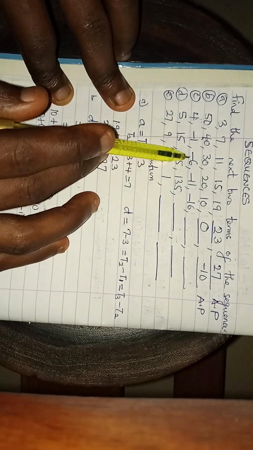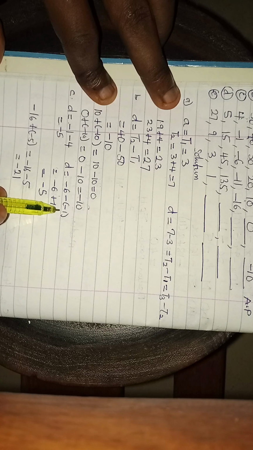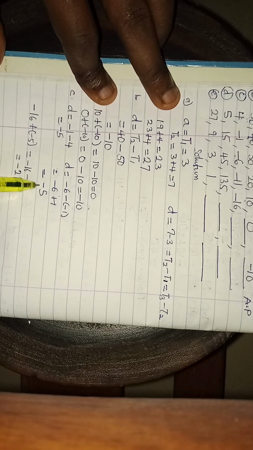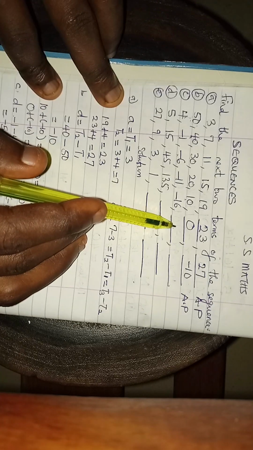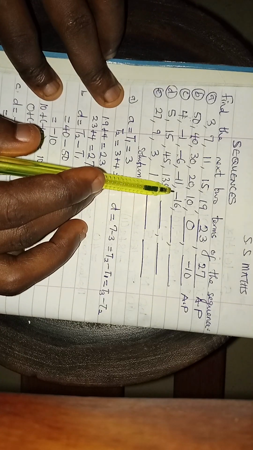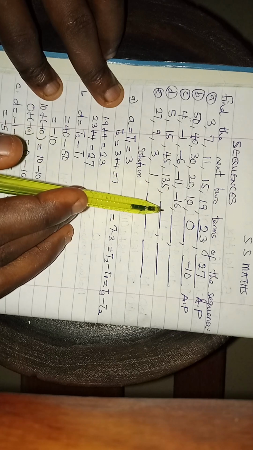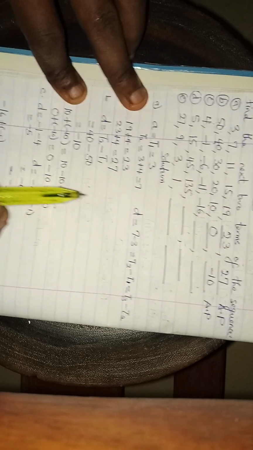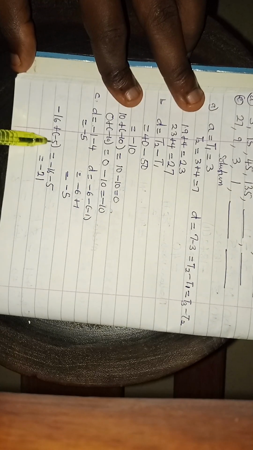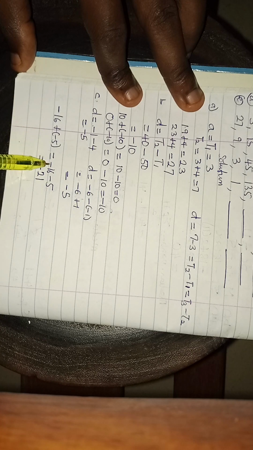So D is equal to minus 5, using the second sequence. Using the second sequence here, for the other two terms, minus 6 minus 1 gives minus 6 plus 1, so we have minus 5. To get this other one, I'm going to say minus 16 plus minus 5, and that's equal to minus 16 minus 5.